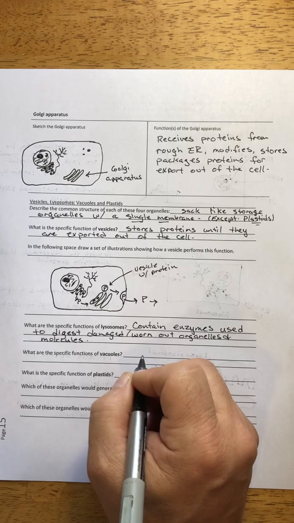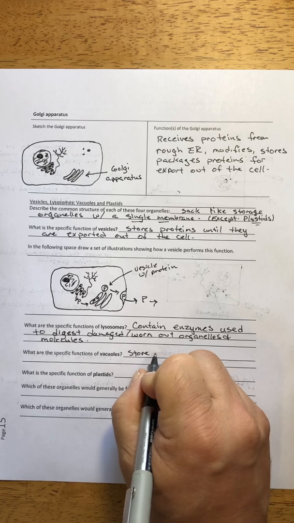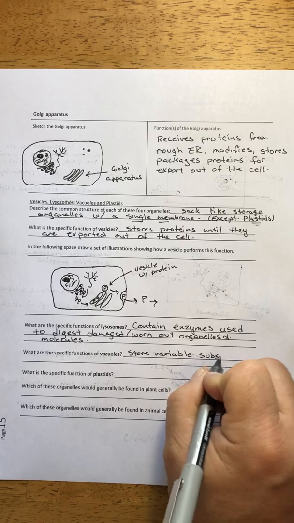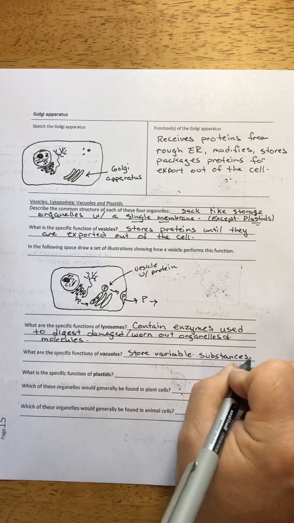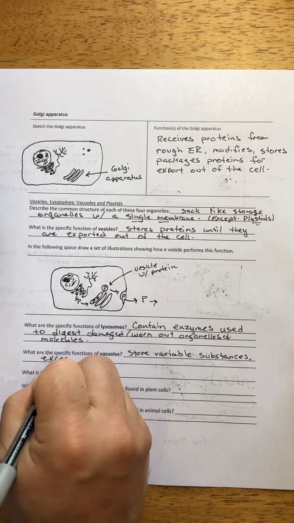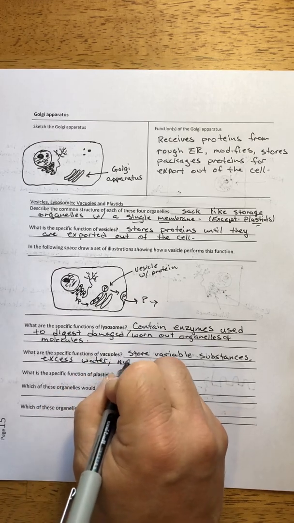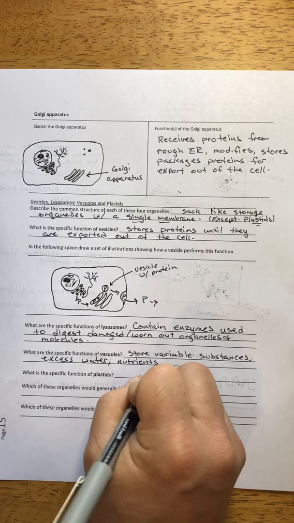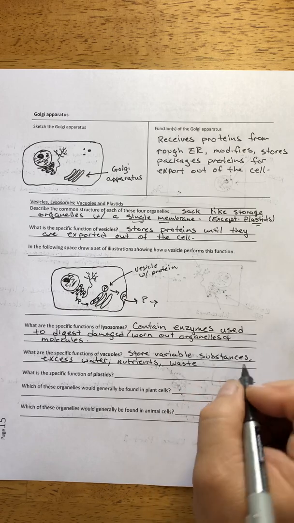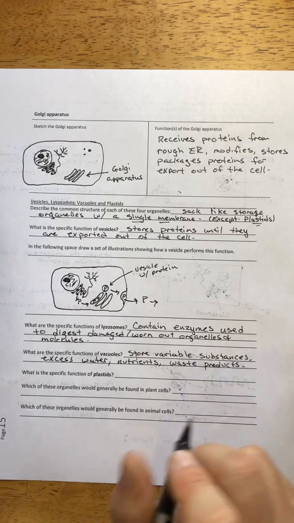Vacuoles store variable substances, and they are found in both plant and animal cells. The substances that they store might include excess water, or nutrients, or maybe even waste before it's exported out of the cell. These, again, are found in both plant and animal cells.